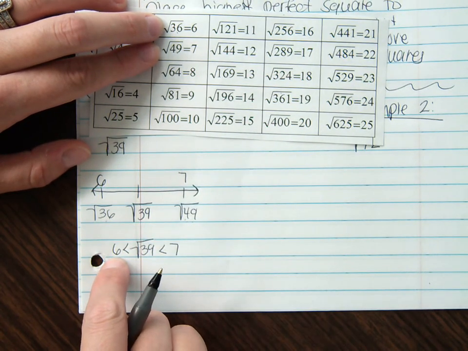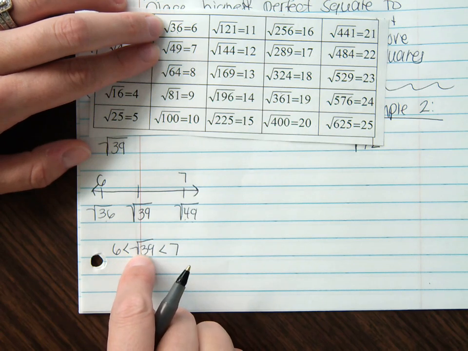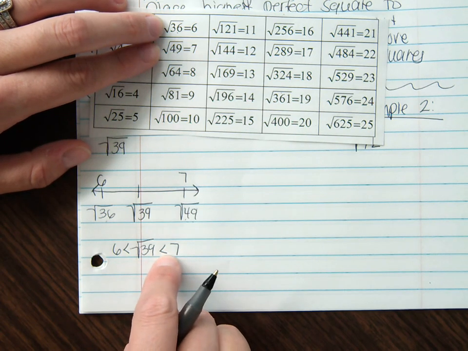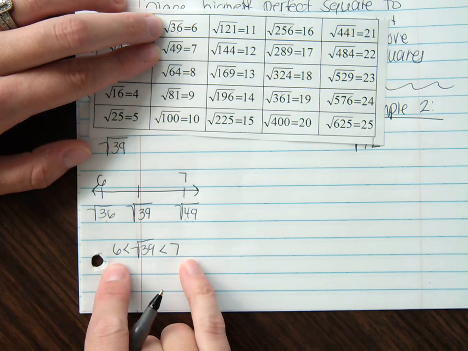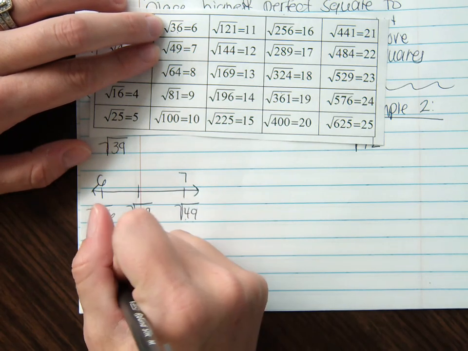And we know that the square root of 39 is between 6 and 7. We know 6 is less than the square root of 39, and the square root of 39 is less than 7. So that means it's between 6 and 7.